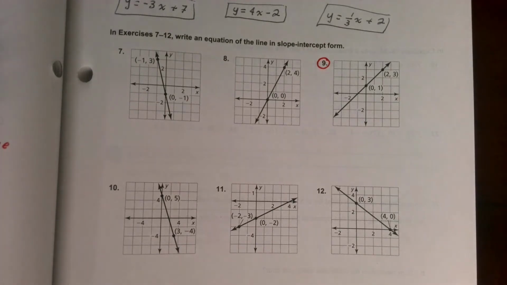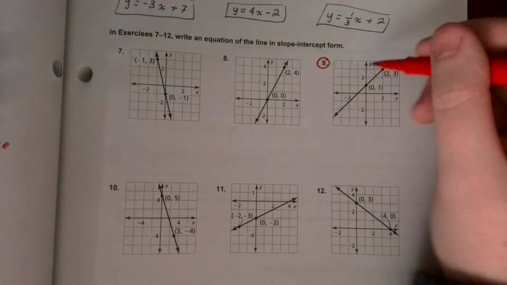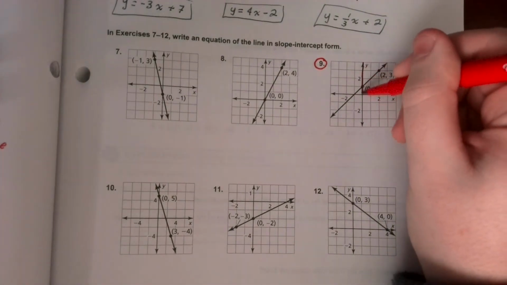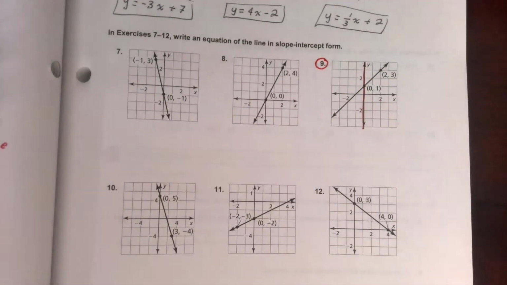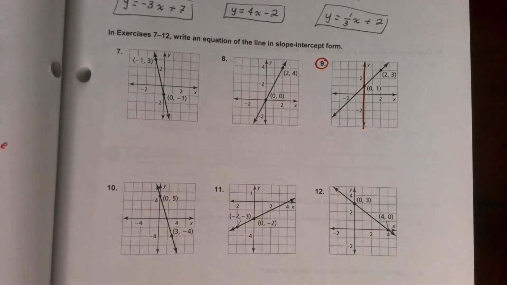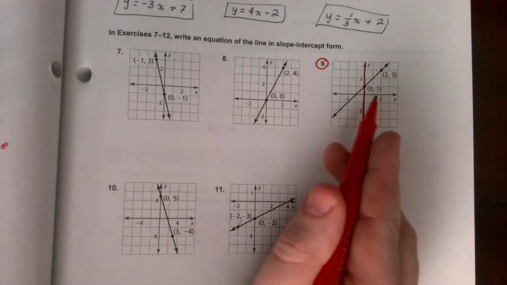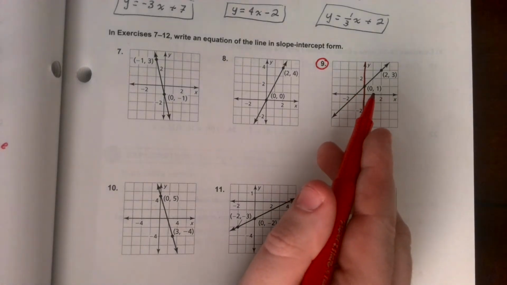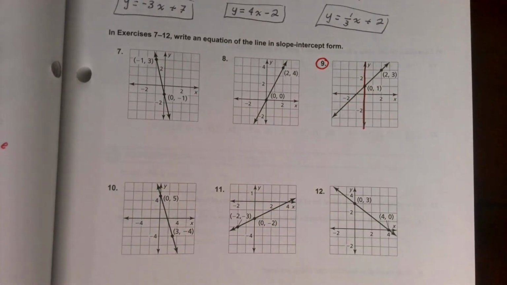Hopefully you've had a chance to pause at this point. Let's see if we can figure out this information. The y-intercept is always just going to be where the line crosses the y-axis. That's the definition of the y-intercept. So I'm looking for where the line crosses this red line. Well, hold on a second. They tell us where it crosses the red line. It crosses at (0, 1).